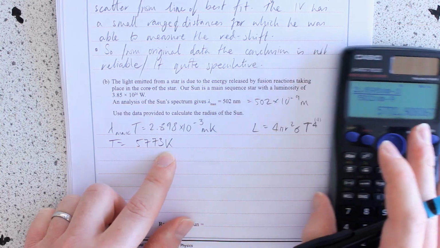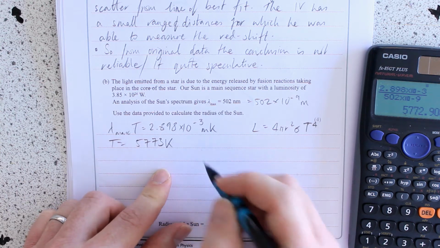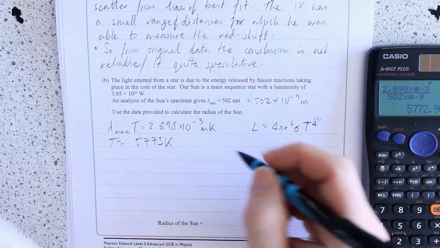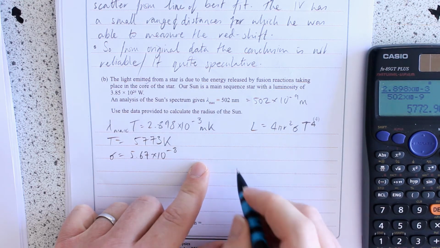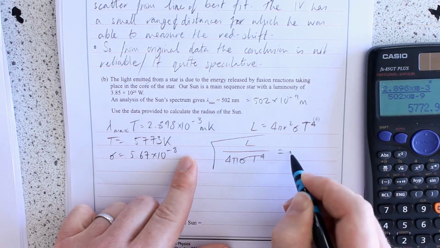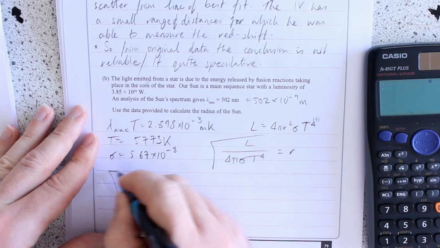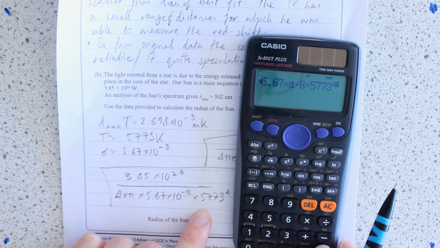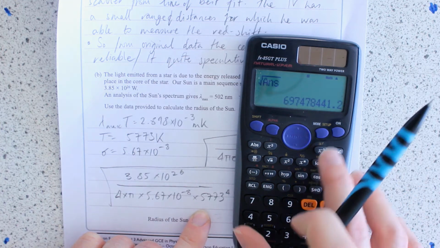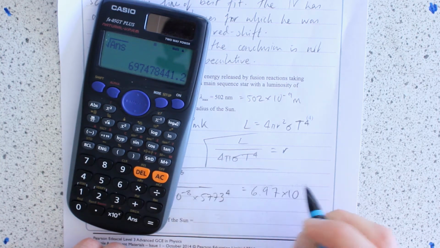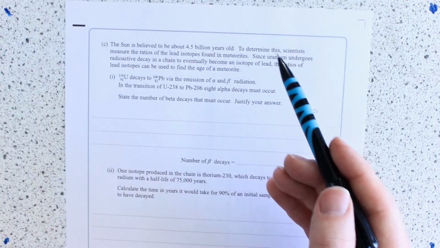Okay, or of the star. Now I've got this, I just need to go ahead and find sigma, which is from the data sheet. Stefan-Boltzmann constant there, look, sigma 5.67 times 10 to the minus 8. Rearrange this for r, why not? L over 4 pi sigma T to the fourth, rooted, is r. Now I can put my numbers in. L. And then root all that. 6.97 times 10 to the 8 meters.